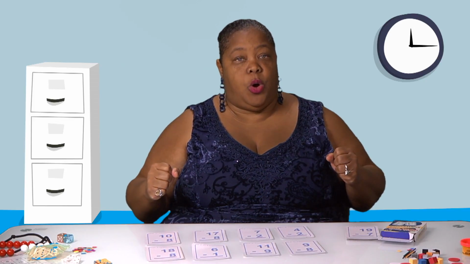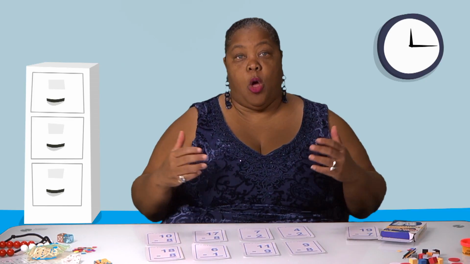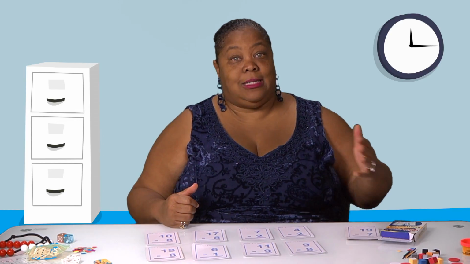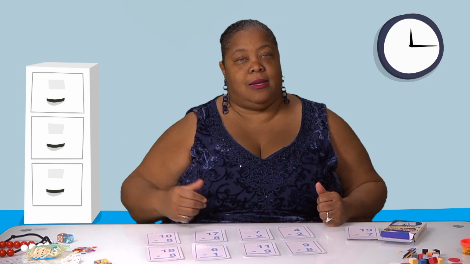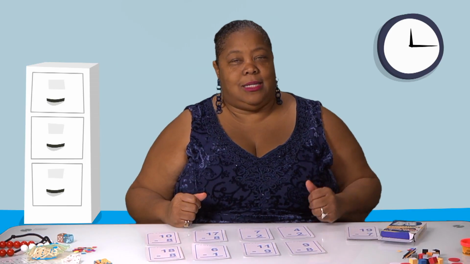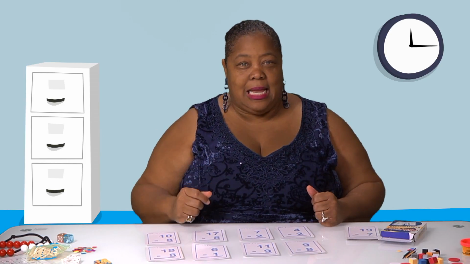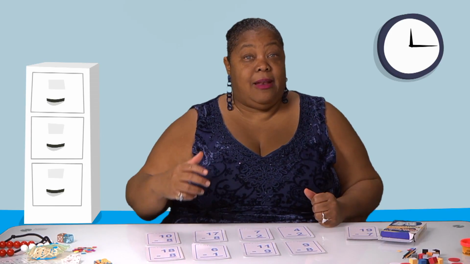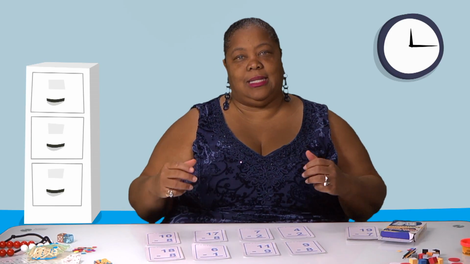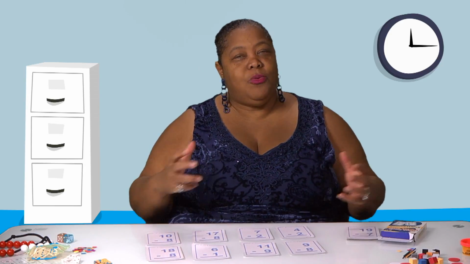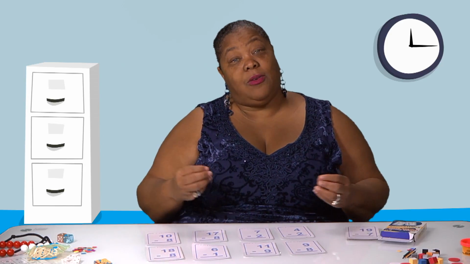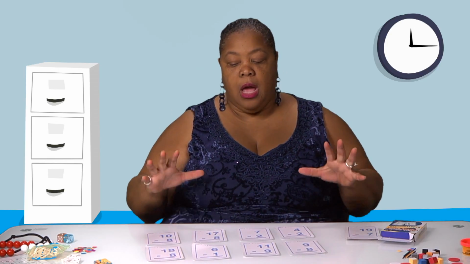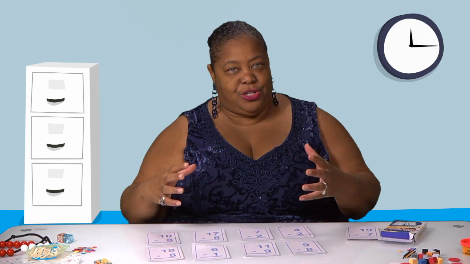You want kids to know what it means to subtract one from a number. You want kids to know what it means to subtract 0 from a number, what it means to subtract a number from itself, what it means to subtract within 10, what it means to subtract from 10, what it means to take a 10 from a teen number, what it means to take ones from a teen number. You want kids to know all of that stuff. You want kids to know how to bridge 7, 8, and 9 when they're subtracting. So I want to show you how to use flashcards to do some of that stuff.